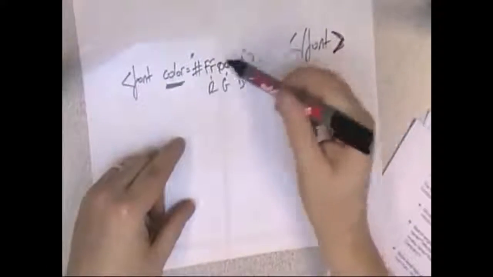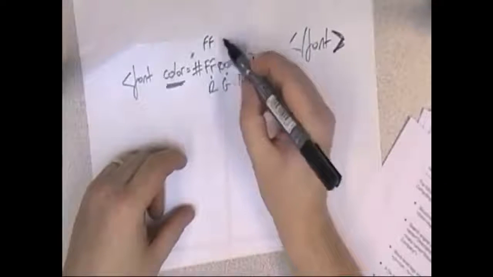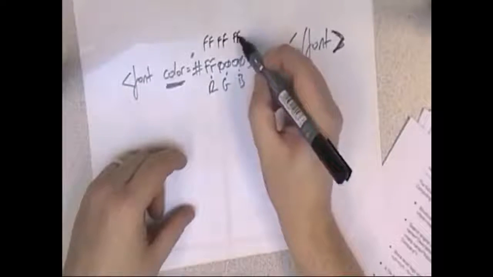I haven't made videos for that yet, but I will do it at some point, I'm sure. But you can go on the internet and search for colour codes, and there are plenty of websites with examples on. But it's red, green, blue. If it was FF, FF, and FF, if it was lots of red, lots of green, lots of blue, it would be white, because it's all the colours.